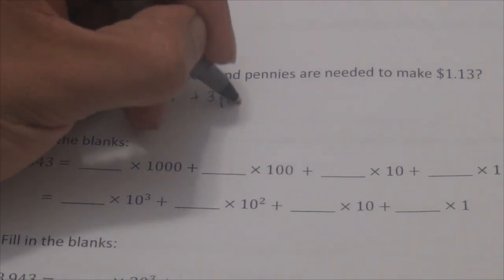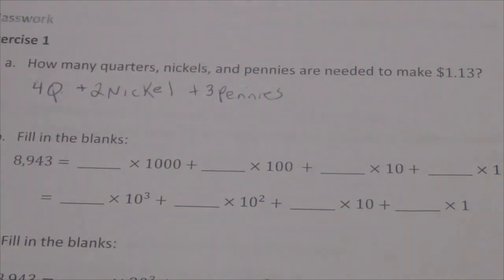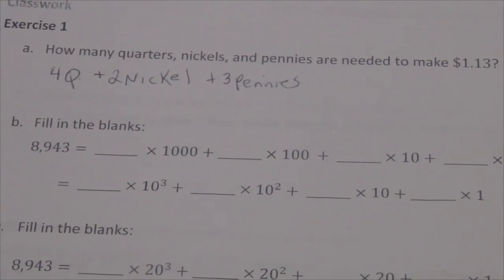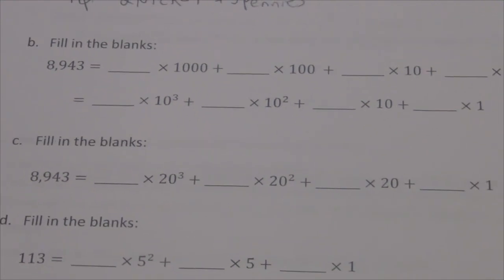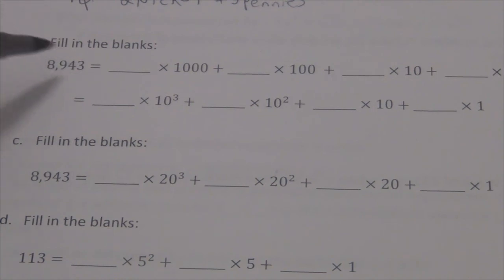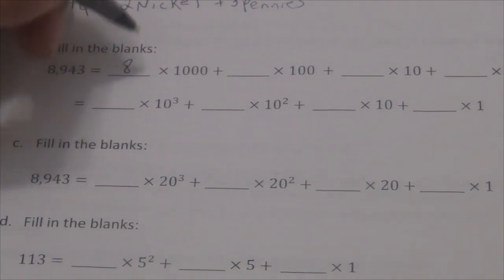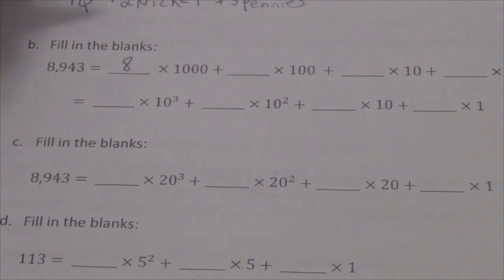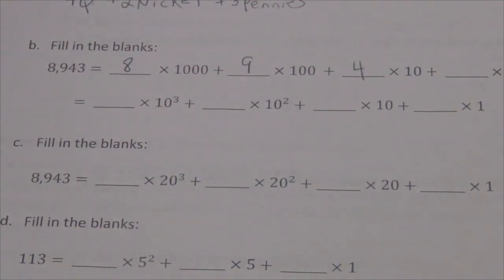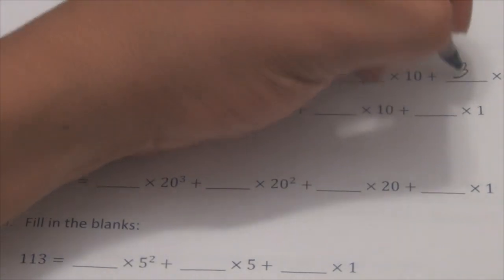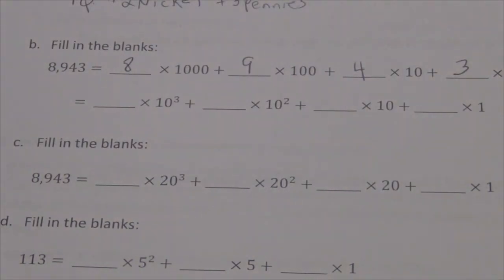And 3 pennies. Yep, that's $1.13. Nice, right? Okay, so B, it says fill in the blanks. So 8,943 is equal to, well, 8 times 1,000 is 8,000, 900, 4 times 10 is 40, and then 3 times 1 is 3.